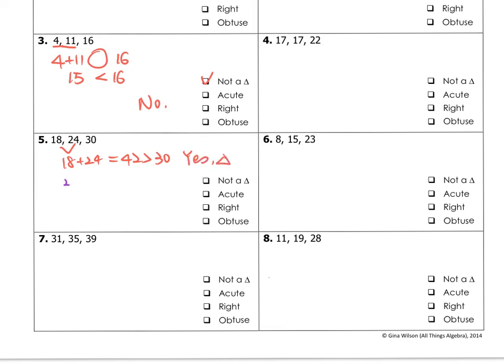And now I just need to do my longest side, which is 30 squared. What's that relationship between 18 squared plus 24 squared? Okay, do not confuse these 2 steps. Notice that in the first step, I don't have a square involved. In the second step, when I use Pythagorean theorem, I do have a square involved. So as it turned out, both the left-hand side and the right-hand side have 900. So therefore, I have a right triangle there.